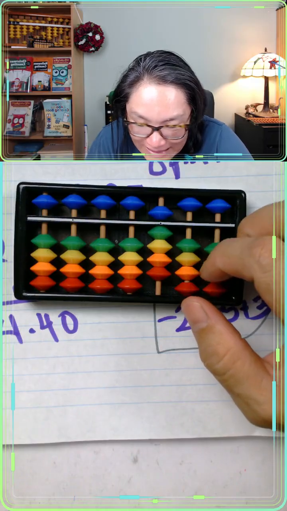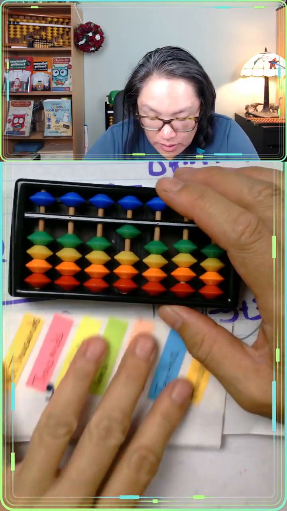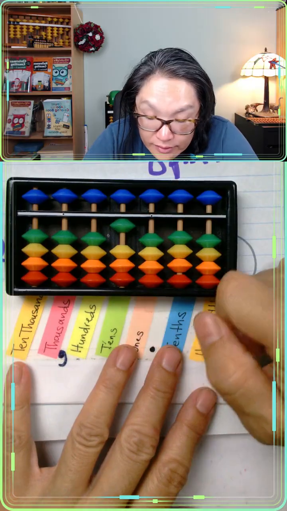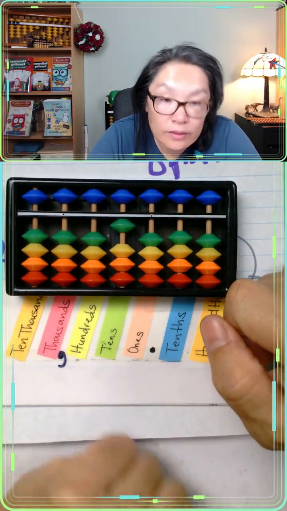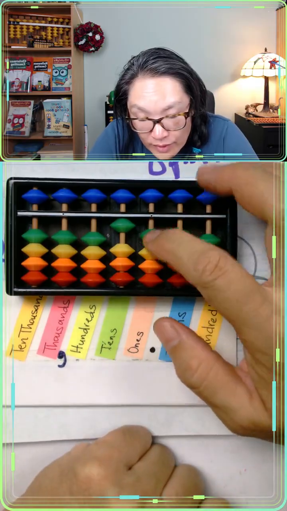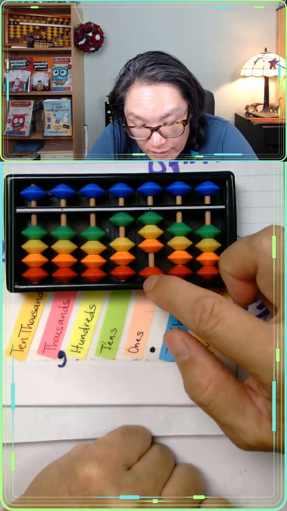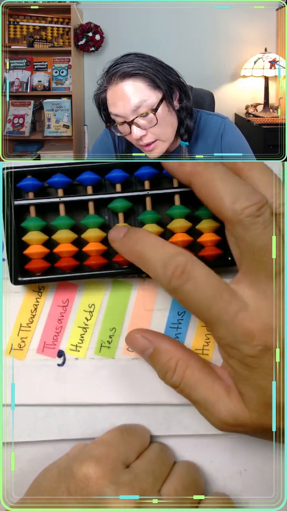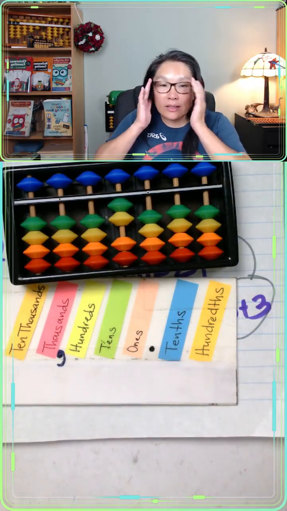You might be wondering what 10 is. 10 is a 1 and a 0 because every column is a place value. We have our 1s and our 10s. So this is 10 and the 0. That's it. We have 11, 12, 13, 14, 15, 16, 17, 18, 19, and then 20. That's it.